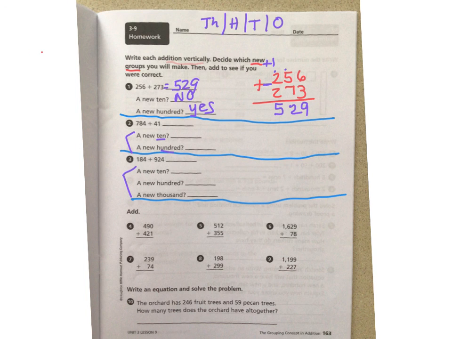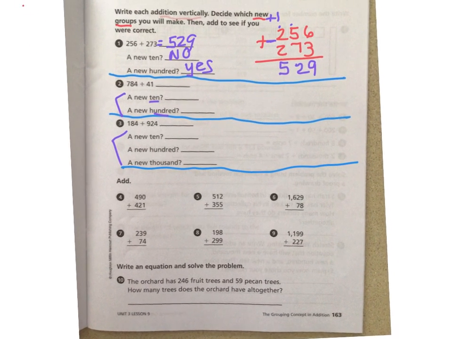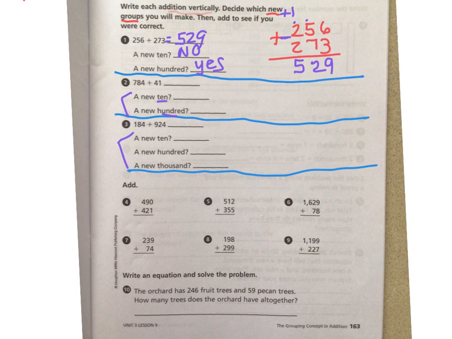All right, looks like when we get down to number 4 through 9, we just have some basic addition. You should be good there. Going to do all of those. We are going to do the very bottom story problem here. Right here, let's read that one together.